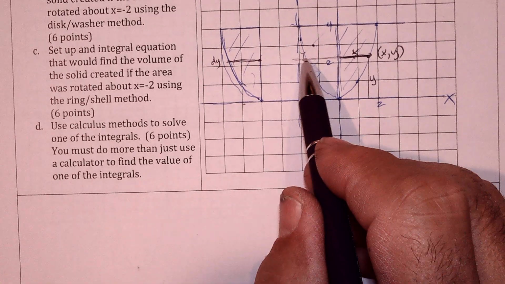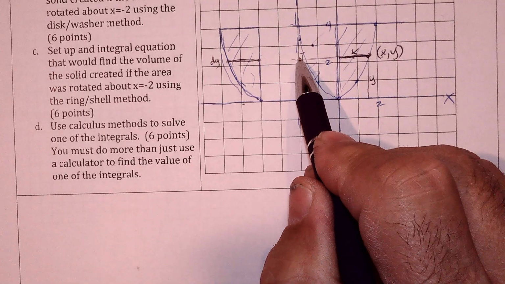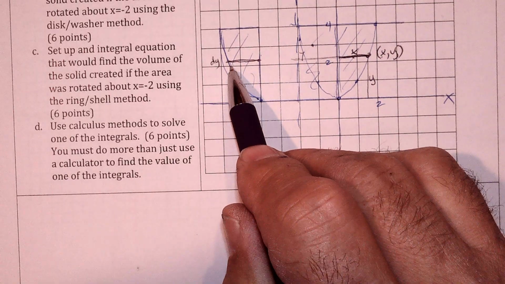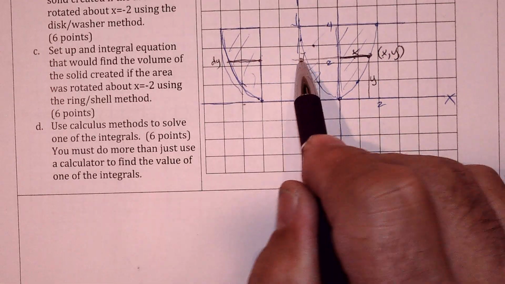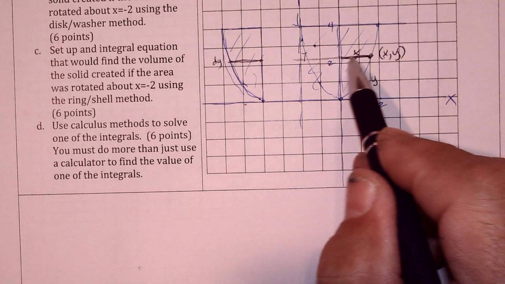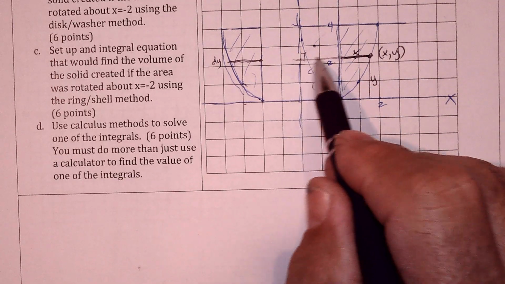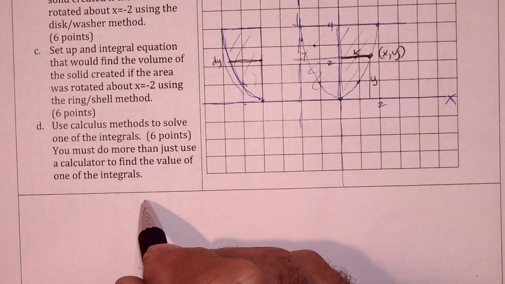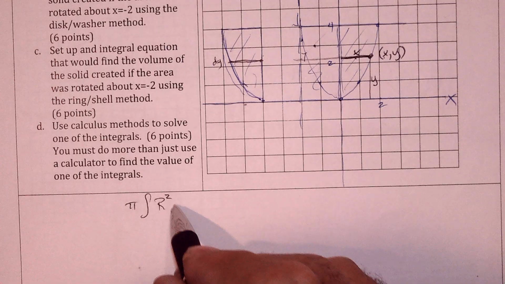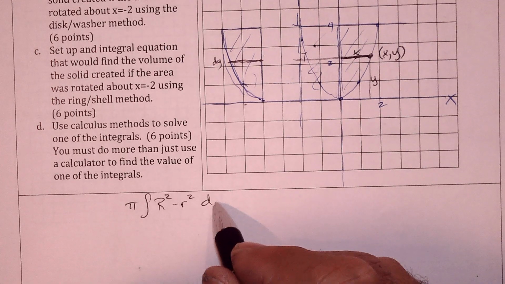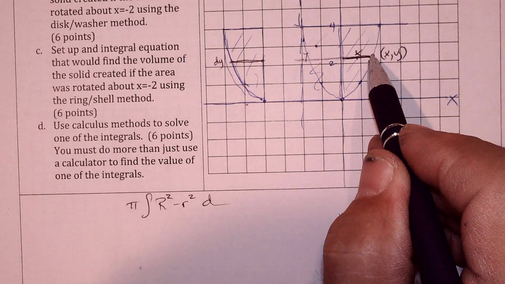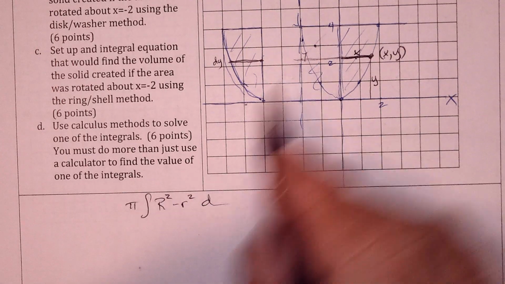And it has a large radius. Here's the center. Here's the large radius, and it goes around. So the large radius is from here to there. But this is x. X is not the large radius, it's all of this. So when you're doing washer, it's pi large radius squared minus little radius squared d something. So the large radius is x plus 2 more.